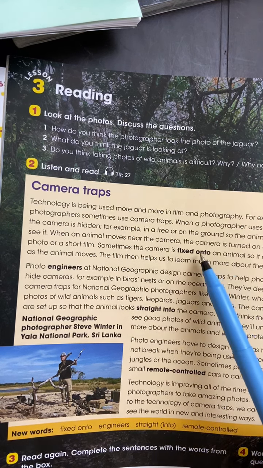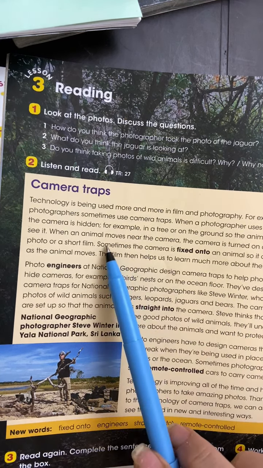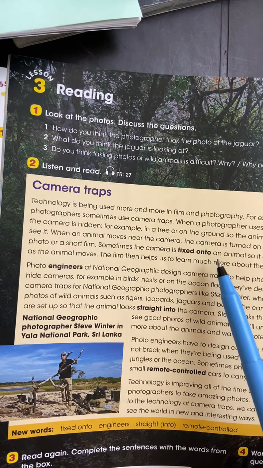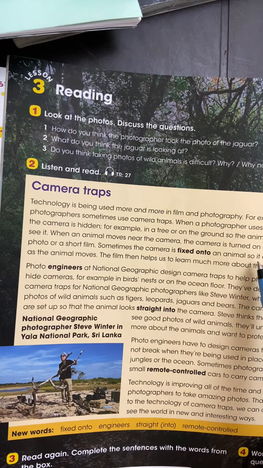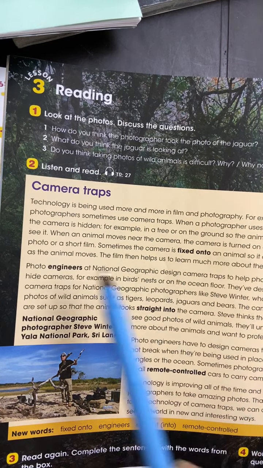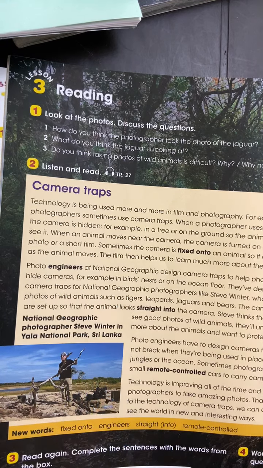Fixed onto, look at the sentence. Sometimes the camera is fixed onto an animal so it can take a film as the animal moves. Fixed onto, it means focused onto. They focus the camera on the animal. They use the phrasal verb fixed onto.